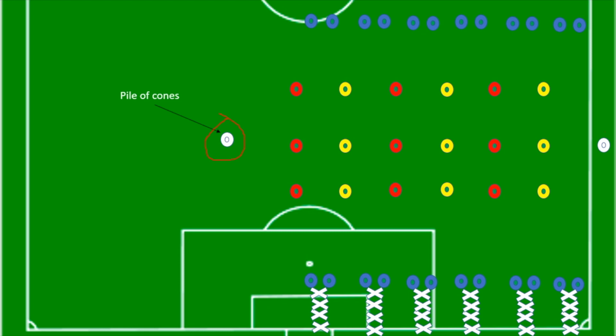Notice that I've got a pile of cones placed here and here. Cones of different colors because they're going to be used to mark where students get to and again record their personal best. So I'm going to get the first line of students to come up and stand in a position where they can assess the next student in their group.